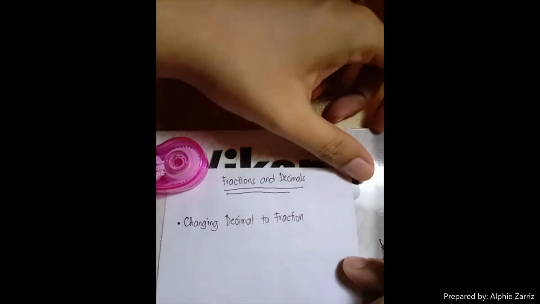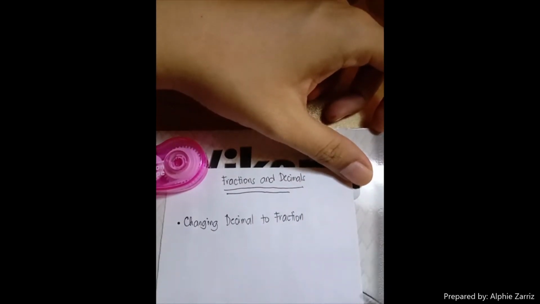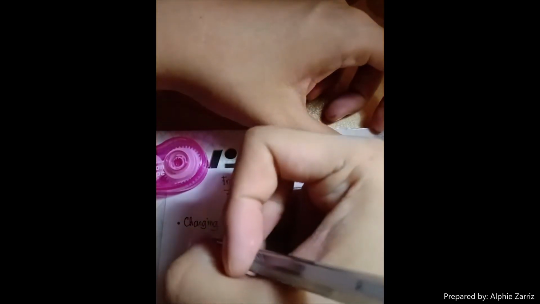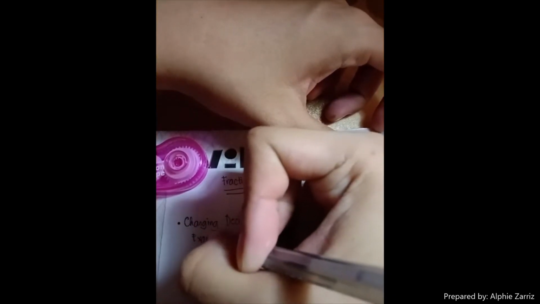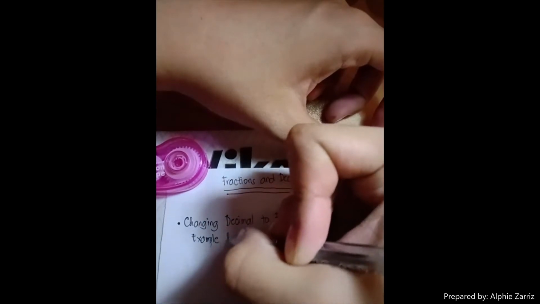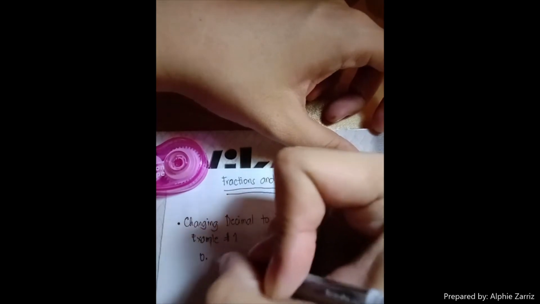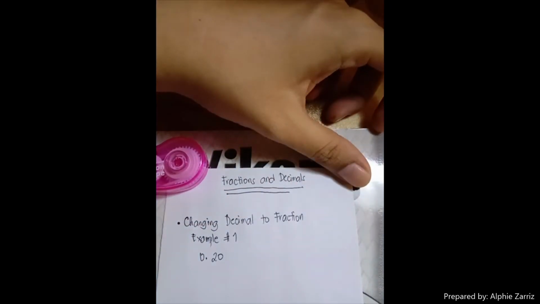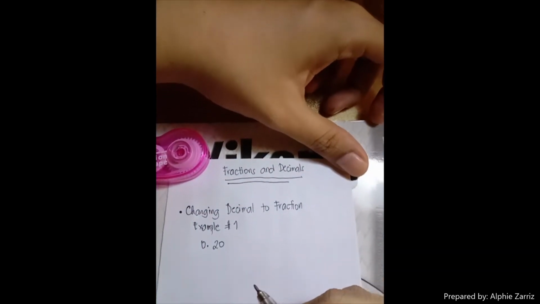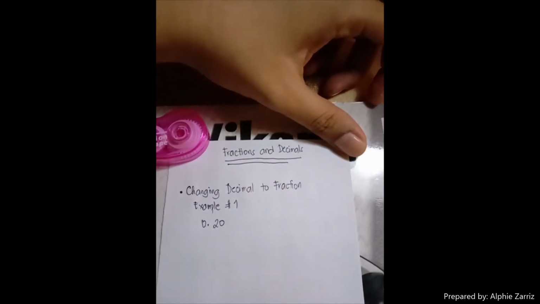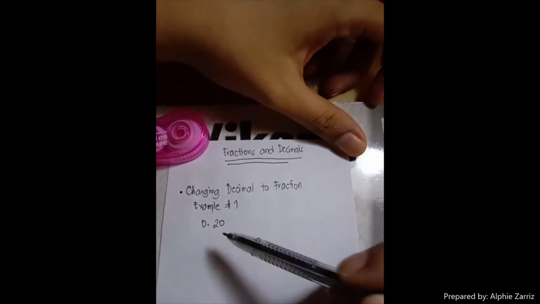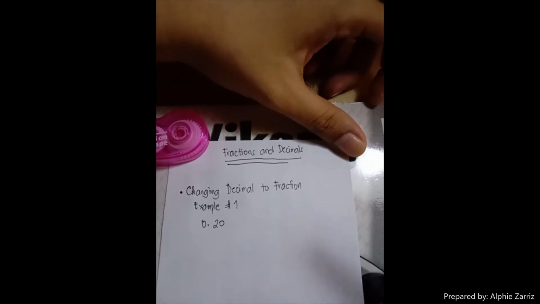Okay, so to change decimal into fraction, first is magmo-move lang tayo ng decimal point para maging whole number siya. So for example, number 1. So the given is 0 and 20 hundredths. So ito yung ating given. So to change this into fraction, since decimal tayo, i-change natin siya into fraction.